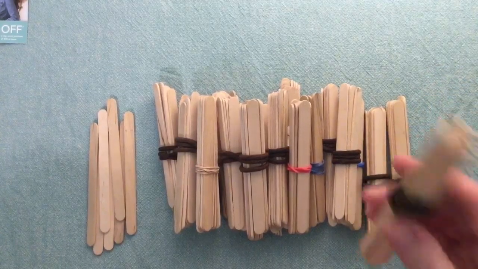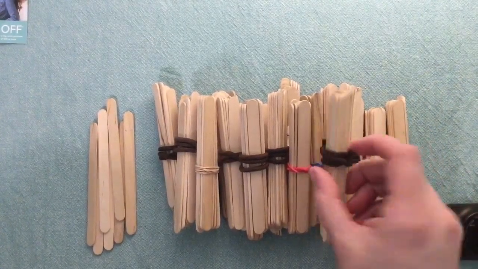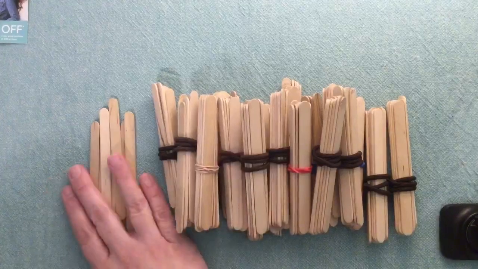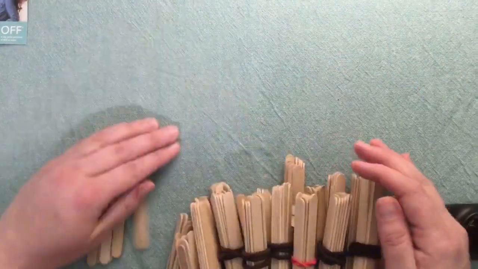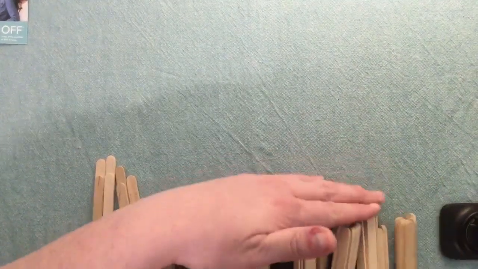So let's count by tens first to figure out how many we have, and then we'll move on to our ones. So I'm going to scooch these down. All right, I want you to count with me. The last couple of days you've gotten some practice with counting by tens.